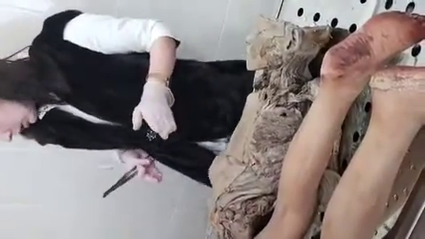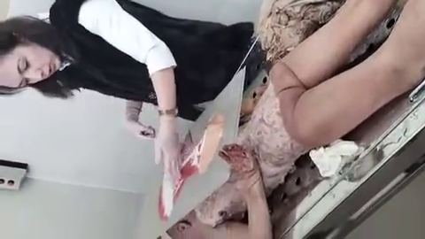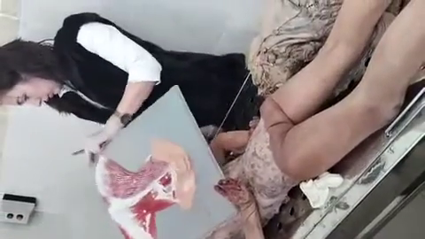Then under sternocleidomastoid muscles, there are muscles which are attached to the hyoid bone. Here we can see the hyoid bone. Four muscles are located above the hyoid bone, that's why they are named suprahyoid muscles. Supra means above. Four muscles are located below the hyoid bone, so they are named infrahyoid muscles. We'll start with suprahyoid. I told you they are four.